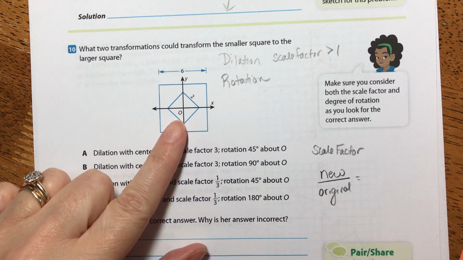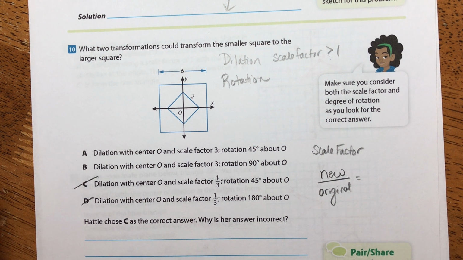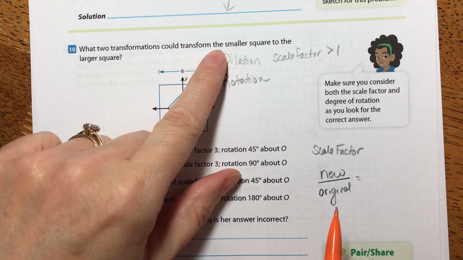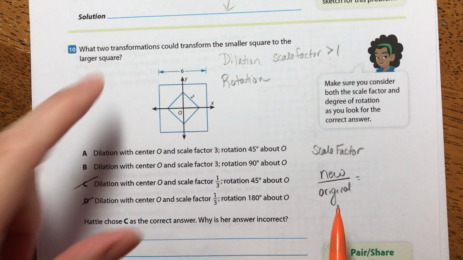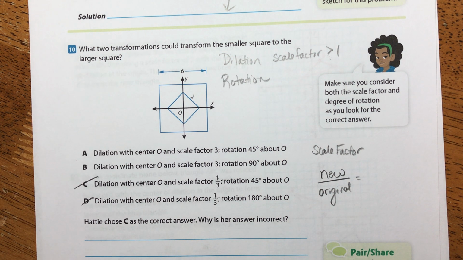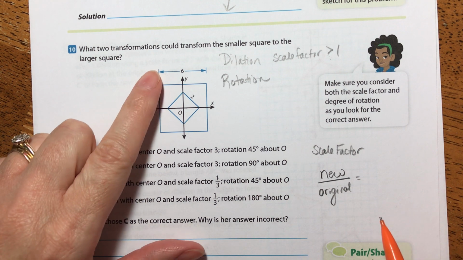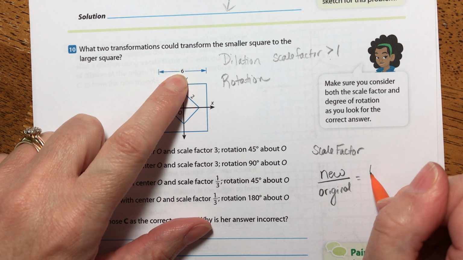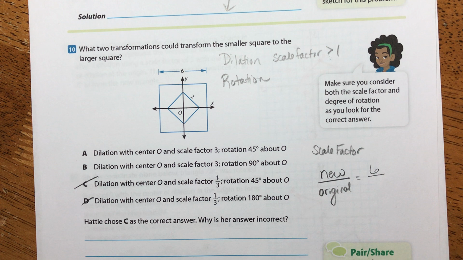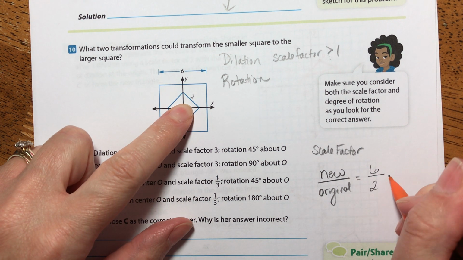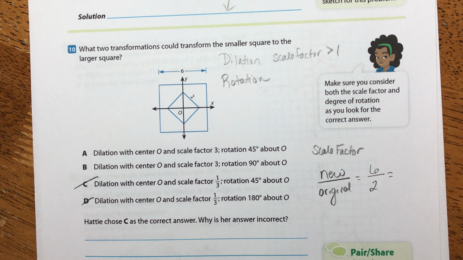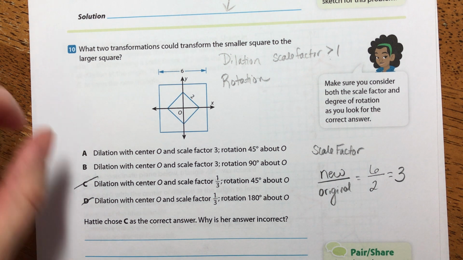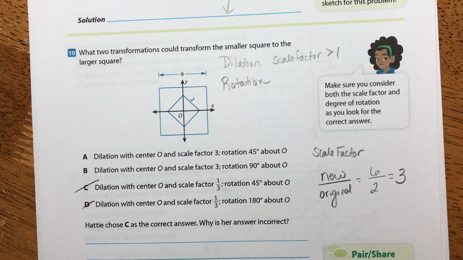Okay, look at the new square. So I went transformations to transform small to large. So the new square is the large square. What's one side of the large square? You see it? It's 6. What is one side of the old square, the original square? It's a 2. What is 6/2? What if I simplify that, what would that equal? So we have a scale factor of 3. And if you look, scale factor 3, scale factor 3.